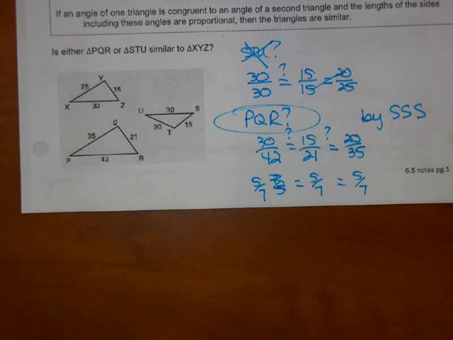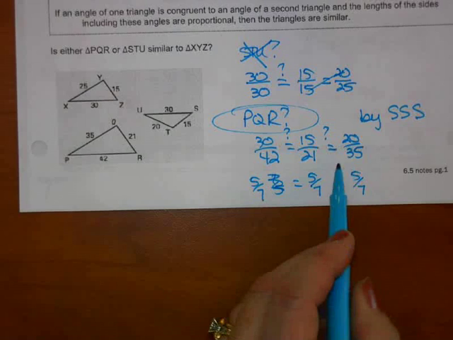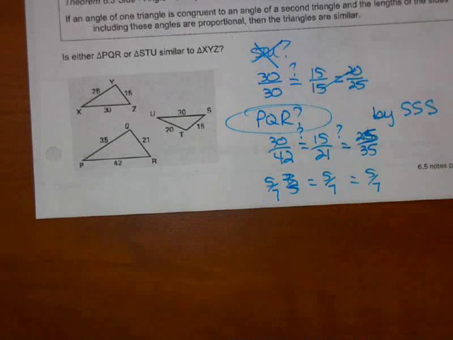What? Did I write it wrong? You're right, it is. Is this supposed to be 21? It's 25. This is 25, sorry. I knew it worked. I was trying to get through it quickly. Thank you for catching that. All right.